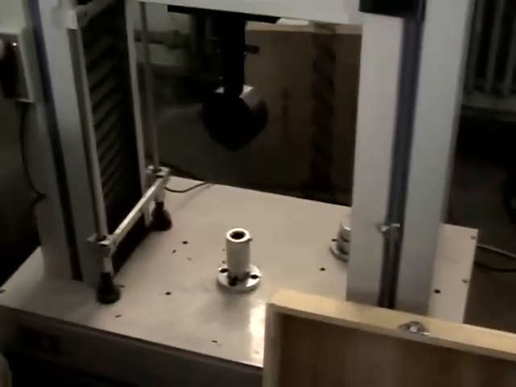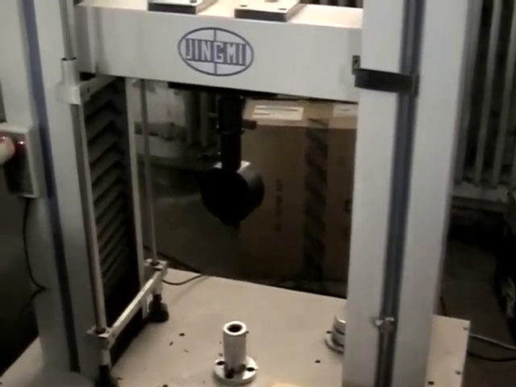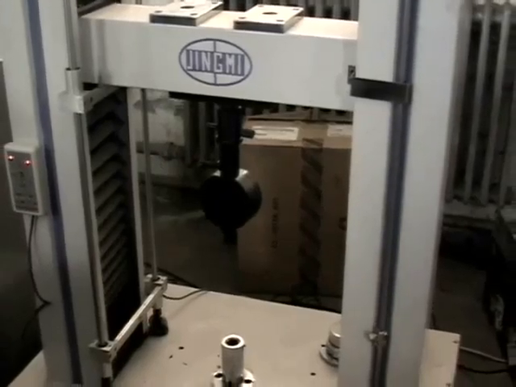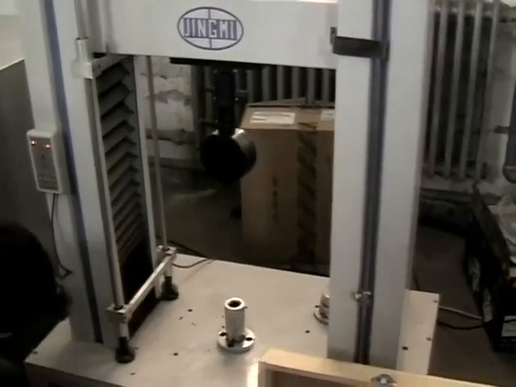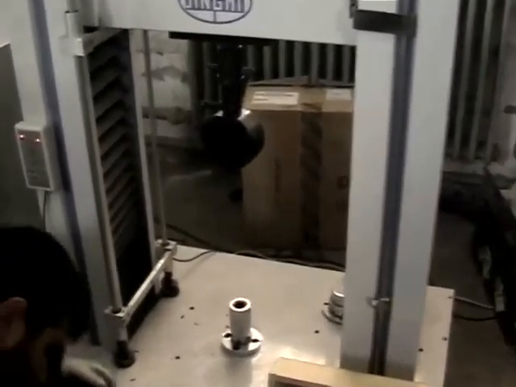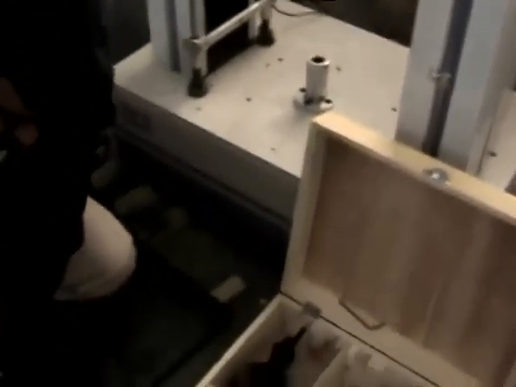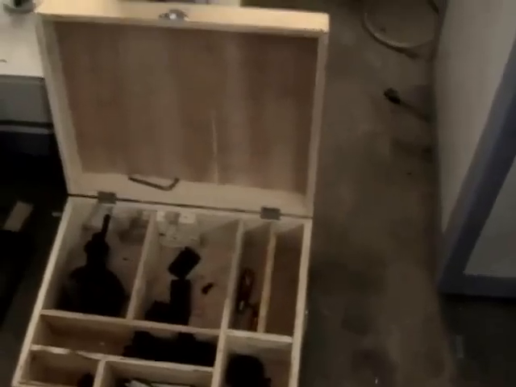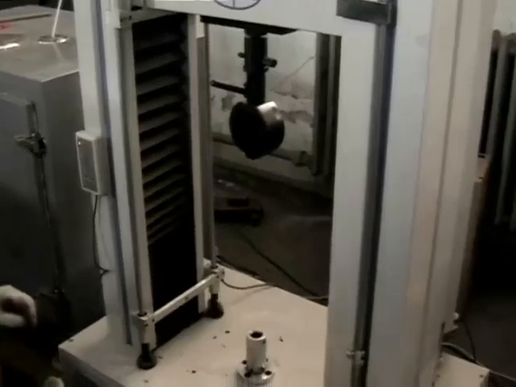Now we can click from our control panel, and we come up to this. Now we will click stop and we will put the clamp in the bottom.